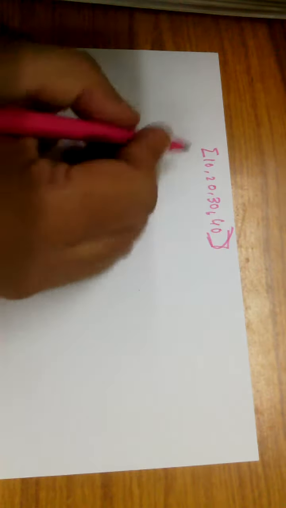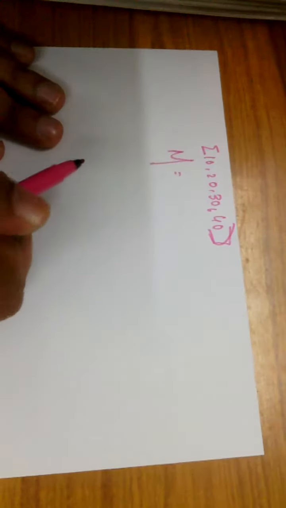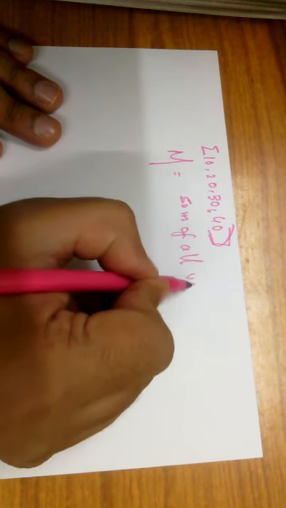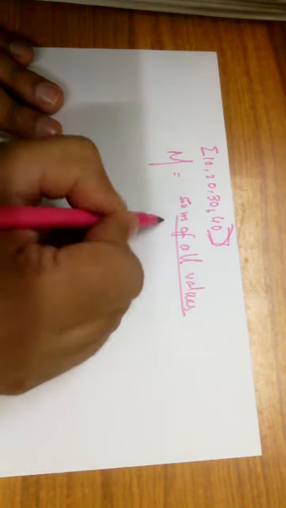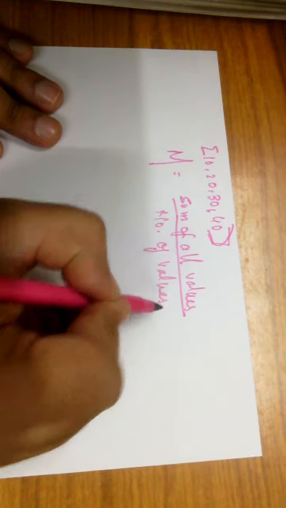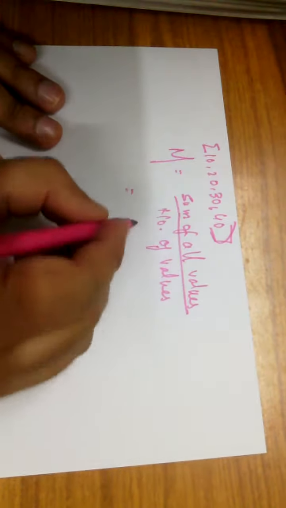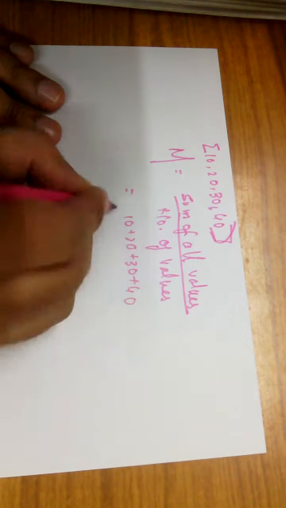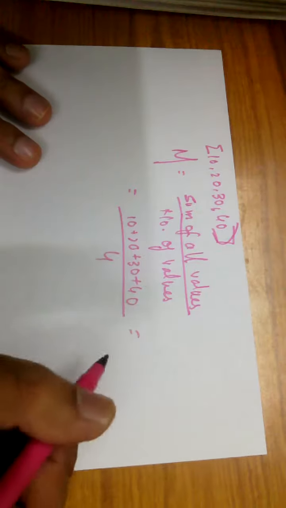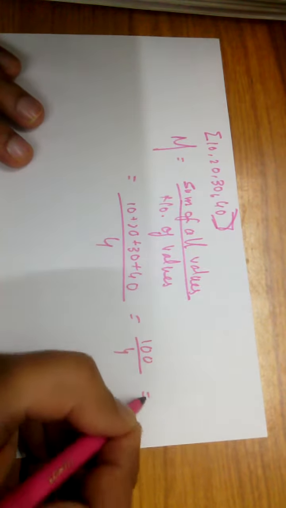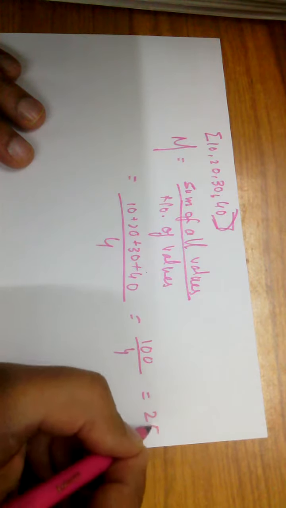If we determine the population mean, represented as mu, it will be equal to the sum of all values divided by the number of values. So it is 10 plus 20 plus 30 plus 40 divided by 4, which, if we sum it up, is 100 divided by 4, which equals 25.